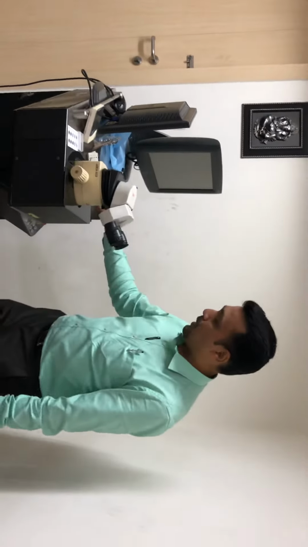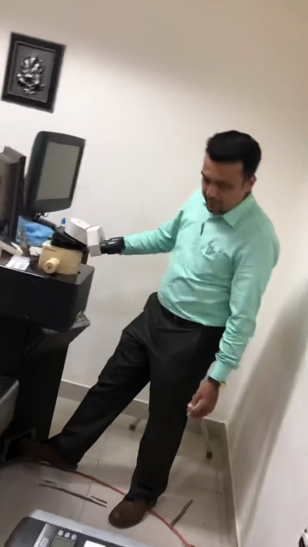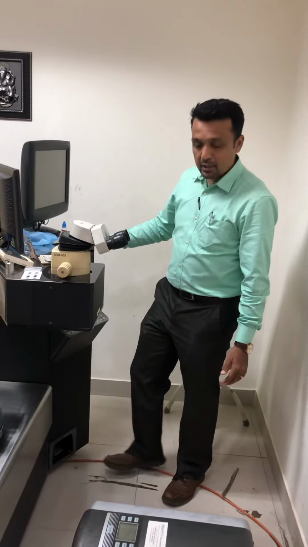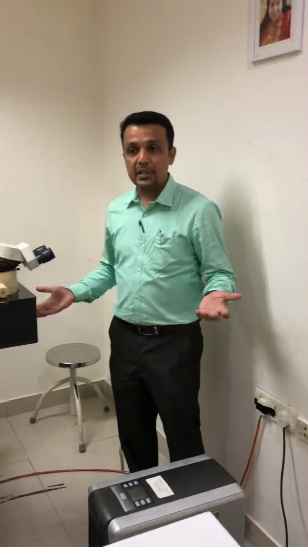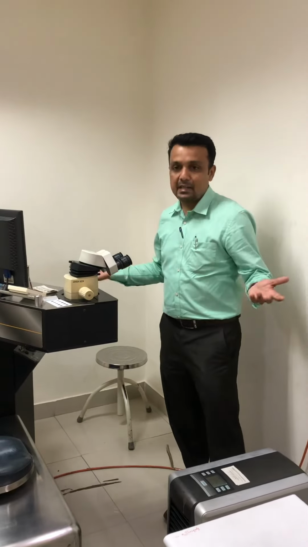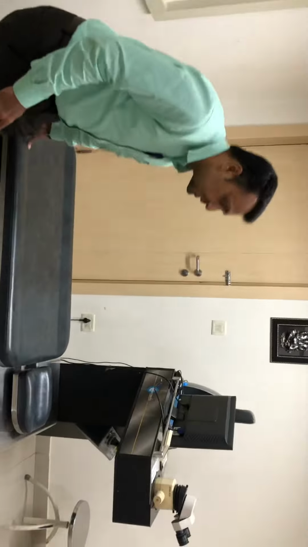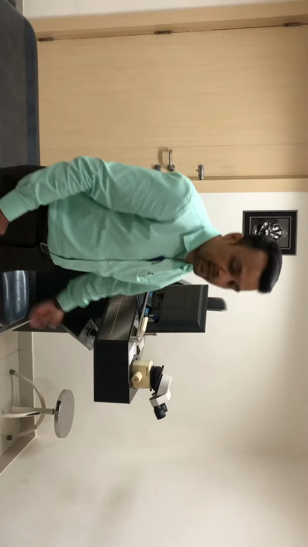Once we enter the parameters and do the centration of the machine, this is the foot pedal, which we press so that the laser starts firing, and within 5 minutes the entire procedure is over and the patient's -4 power is gone and he goes out completely without glasses. So now this is the area where the patient lies down and the table goes up and the patient's eyes are focused under the microscope.